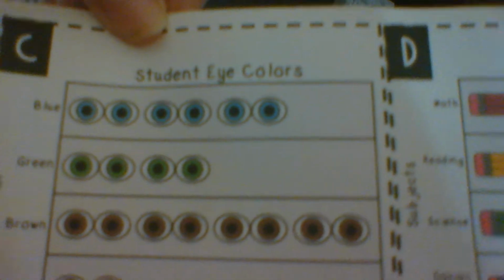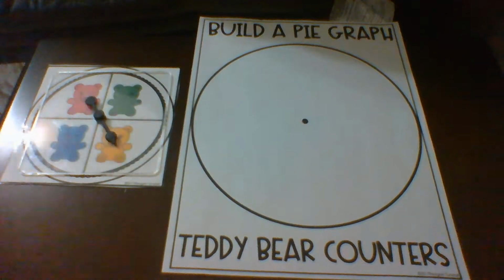I don't know if you could tell. Maybe I can help you. Student eye colors, if that's the title of my graph. What do you think these are? Yeah, eyeballs. They used eyeballs. Very good. So pictographs use pictures to represent data. I'm going to show you 2 more graphs.